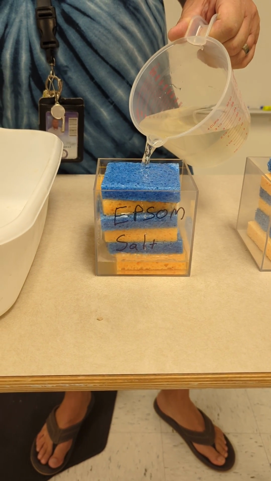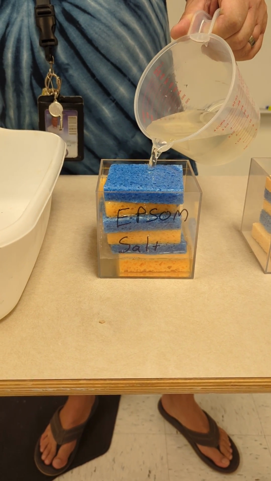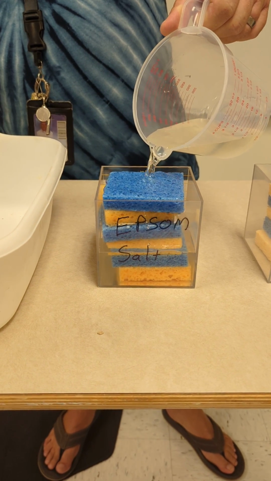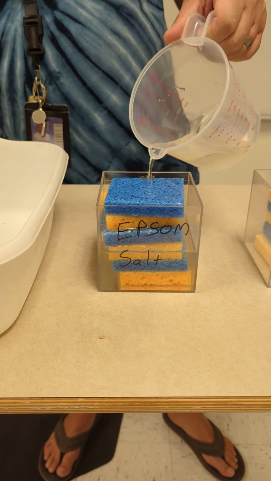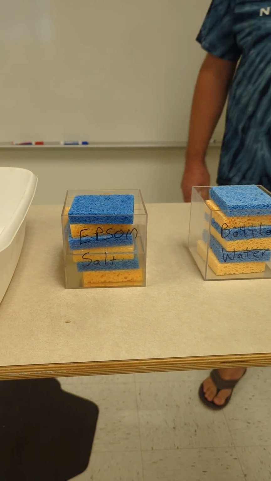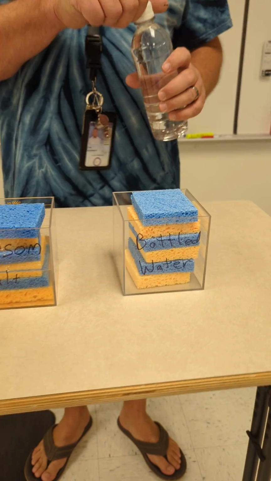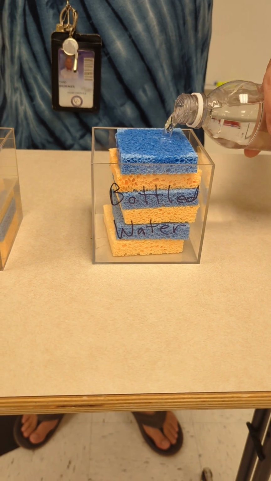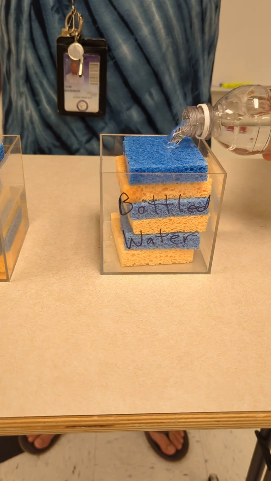Okay, and each one of those, you see how the sponges are different colored? Those represent the different layers of sediment. And you can kind of see it there. So that's one with the Epsom salt. Okay, I'm gonna do the one with the bottled water right here.